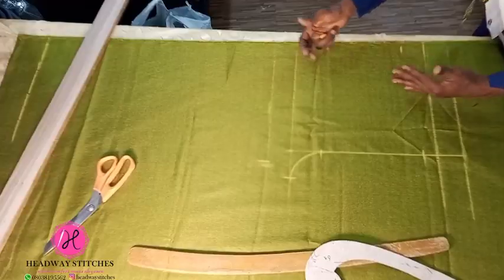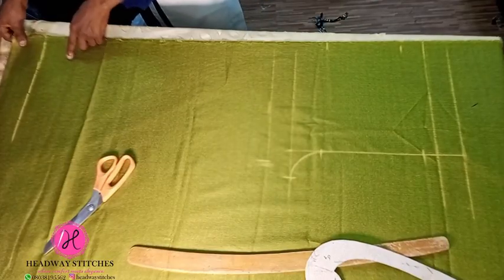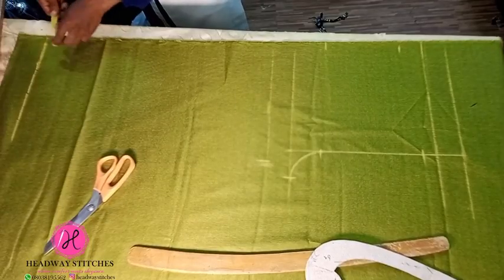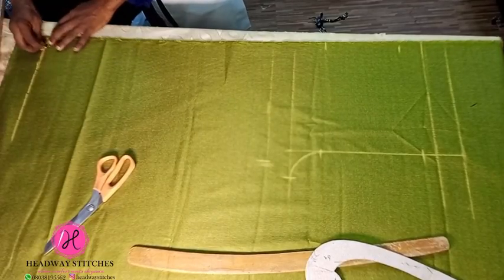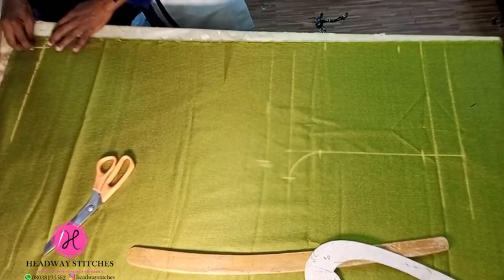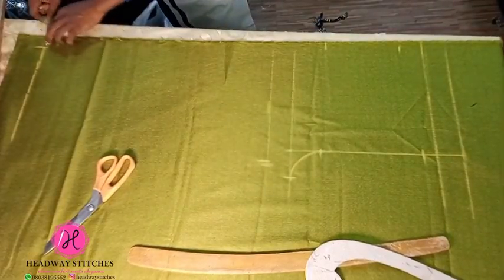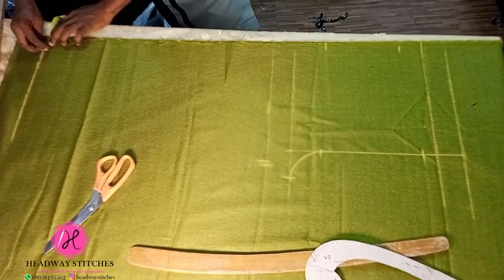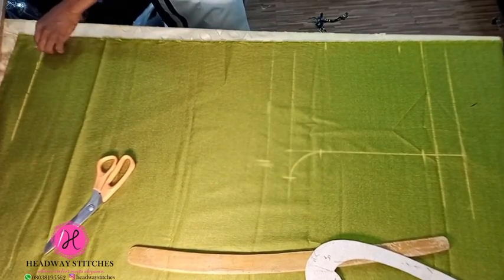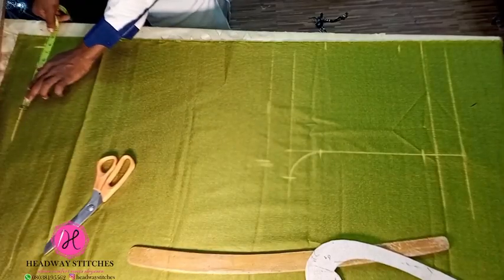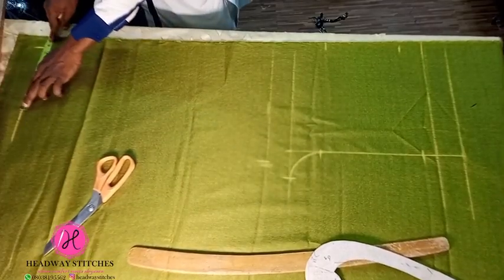So let's move on to the down part of the trouser. Okay. So you take away at that part, take away 1 here. Take away 1. That is, you measure 1 here. Then you will now measure whatever you want your bottom of the trouser to be.